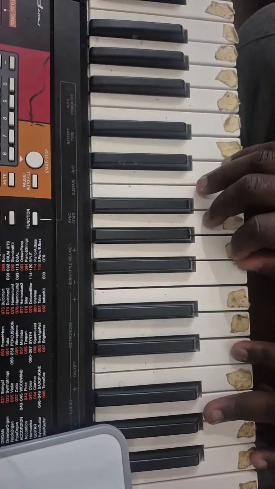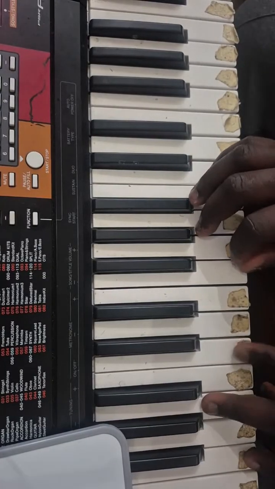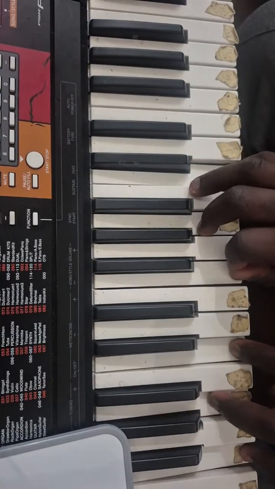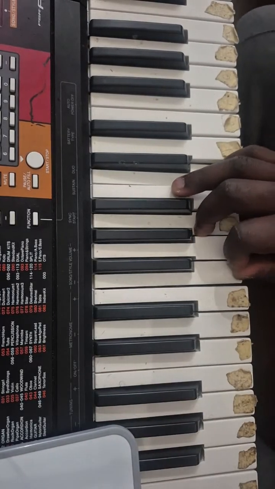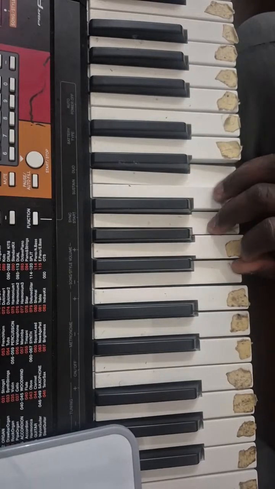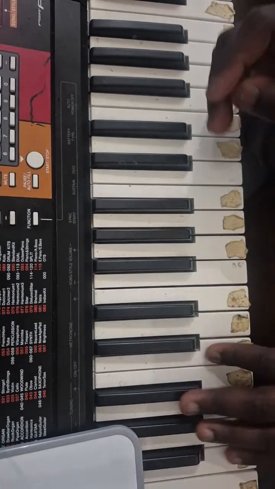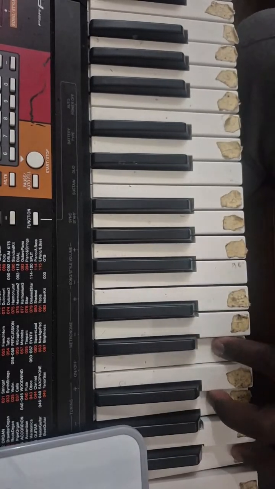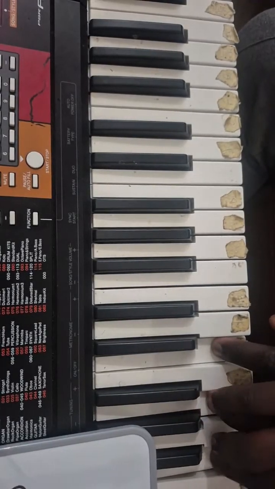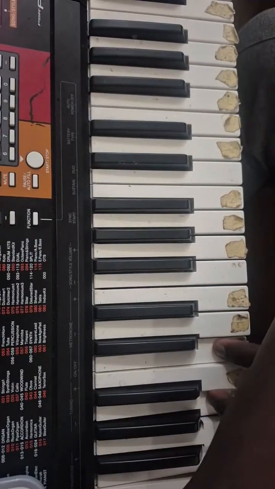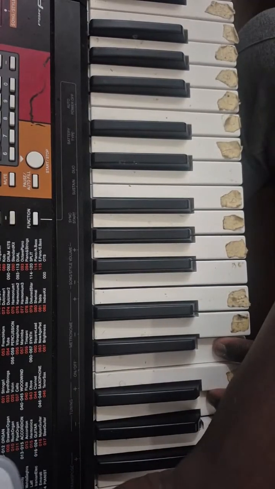So what I'm playing on my left hand is the same thing I'm playing on my right hand. Okay, let me just use one hand then. So we are saying that the inversion of this chord is just taking this one and playing it in the higher octave.